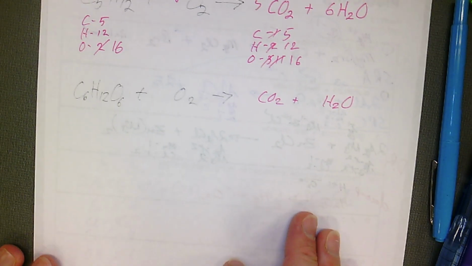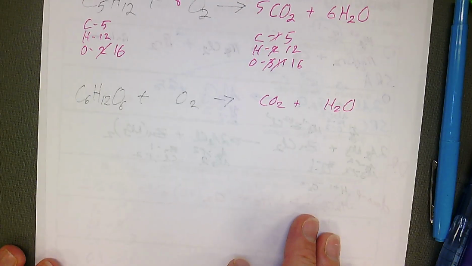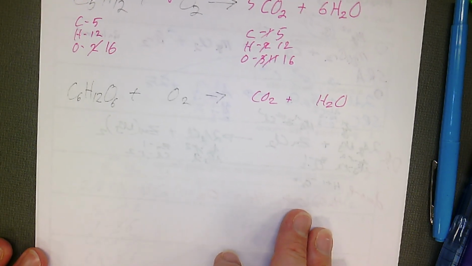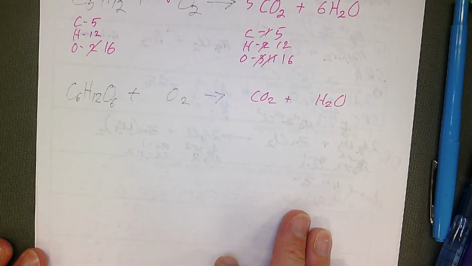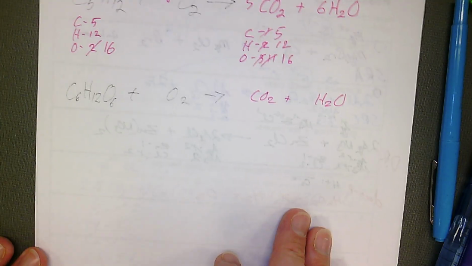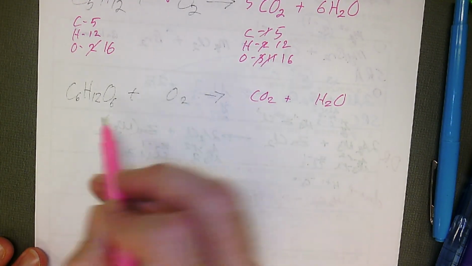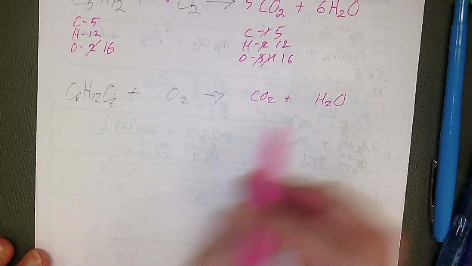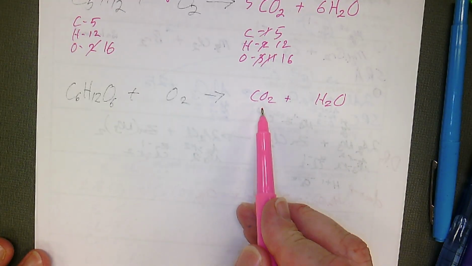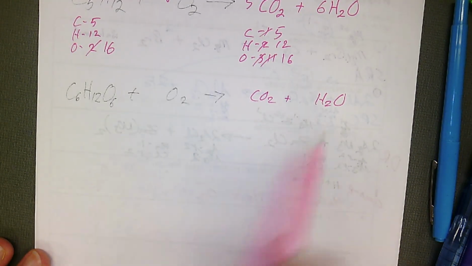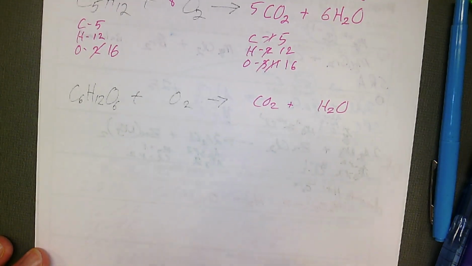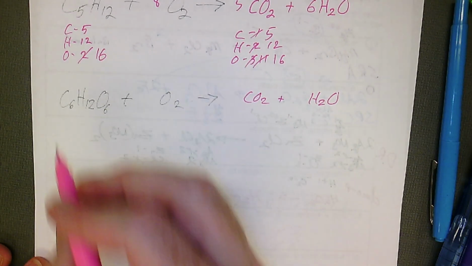All right, let me show you this one. This is the reverse of photosynthesis. This is what happens in our cells and why we produce carbon dioxide. The oxygen comes in, it burns with our sugar and gives us carbon dioxide and water. That's why we breathe out carbon dioxide and we have to go potty.